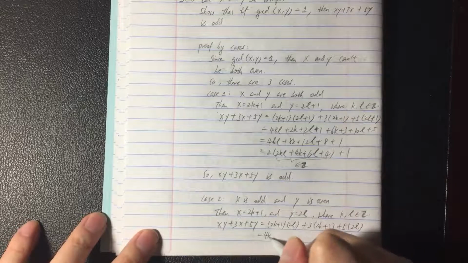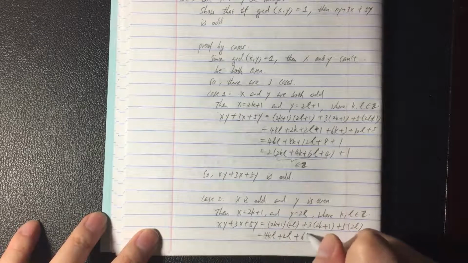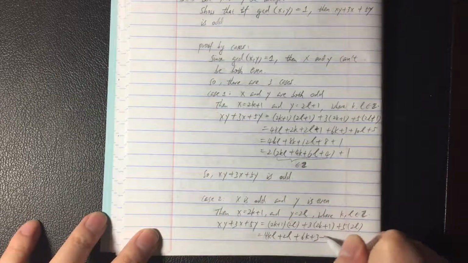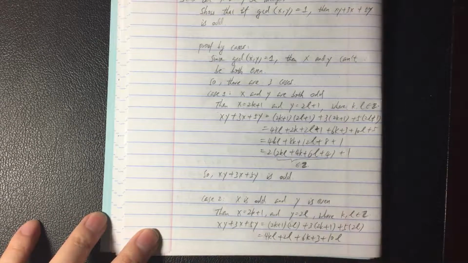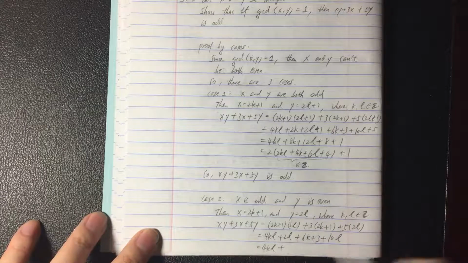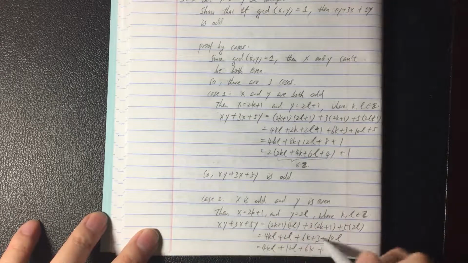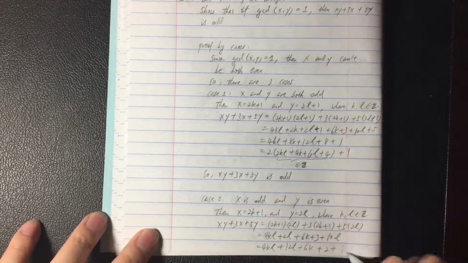I have 4kl plus 2l plus 6k plus 3 plus 10l. Then combine like terms. I have 4kl plus 12l plus 6k. Number 3 can be written as 2 plus 1.